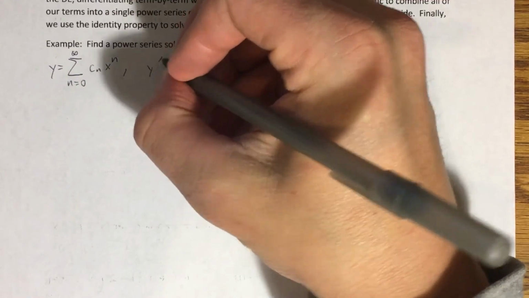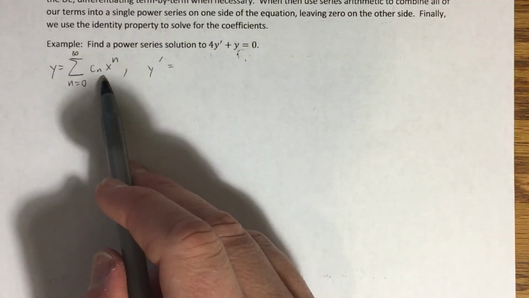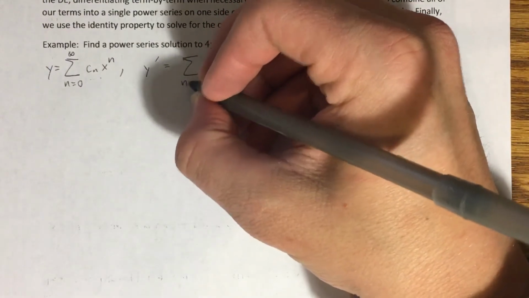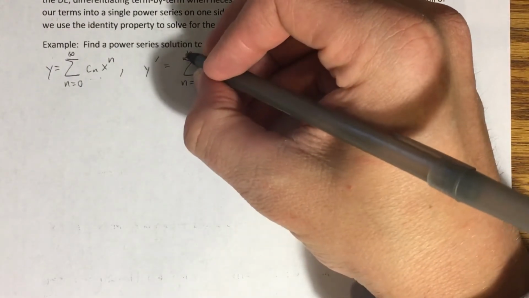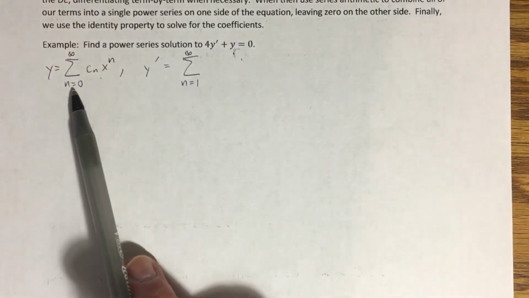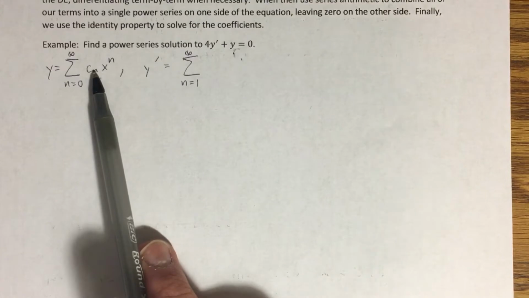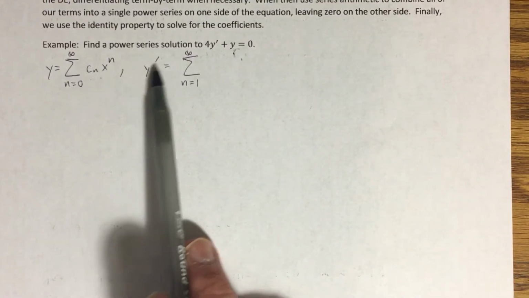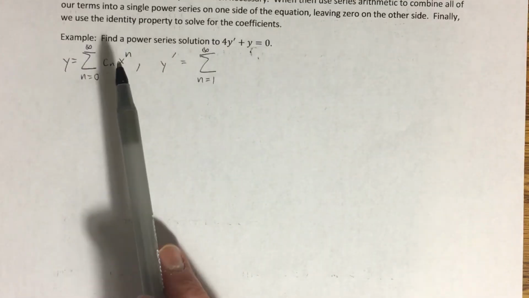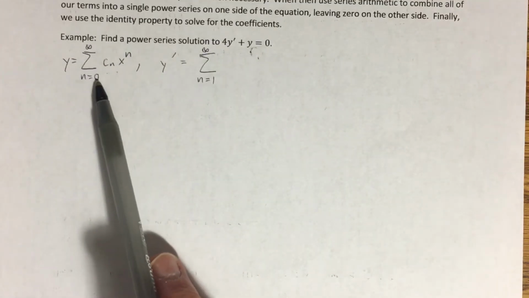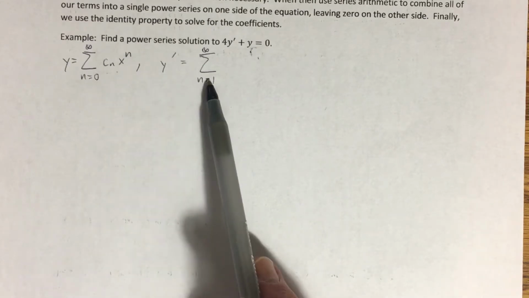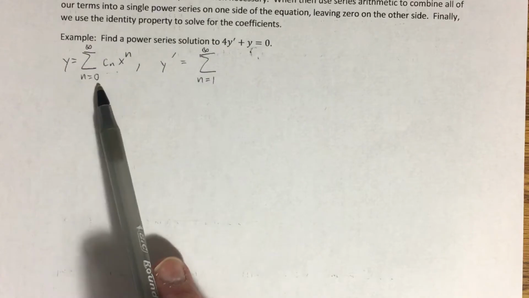If that's the case, I can find y prime by differentiating this term by term. Now think about this for a second. My index is going to change because, again, this is like a big polynomial. If I plug 0 into this polynomial, my very first term is going to be a constant. When I differentiate that, my constant term goes to 0. It's going to disappear. So I'm going to lose what I would think of as the 0th term of this series, meaning the derivative will start at term 1, not term 0.